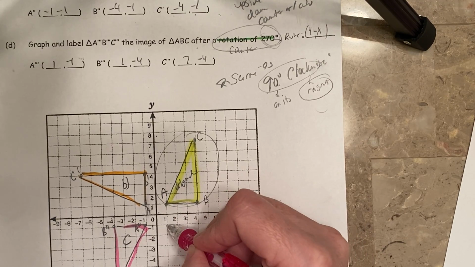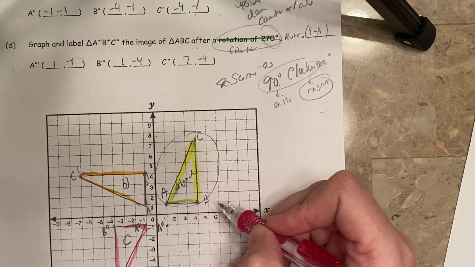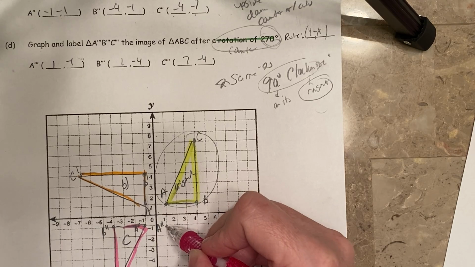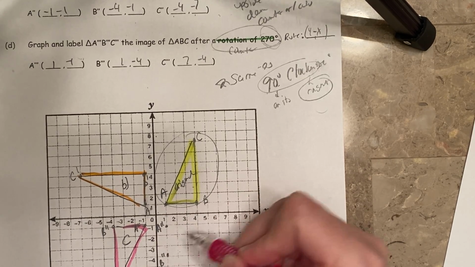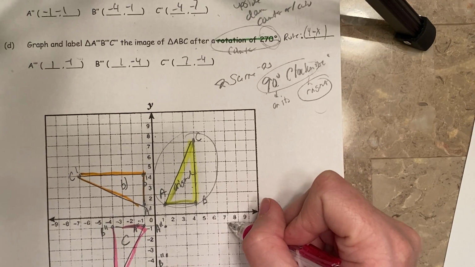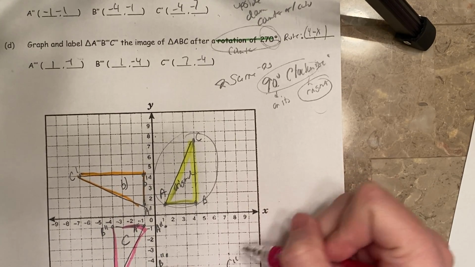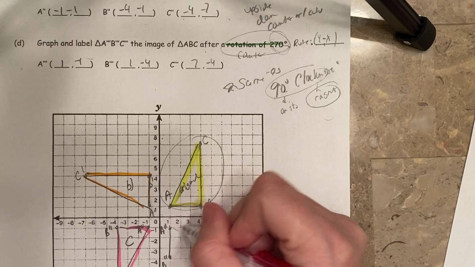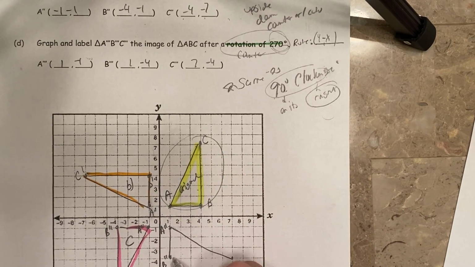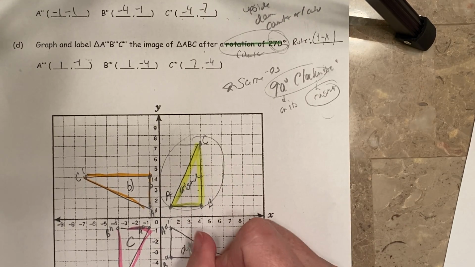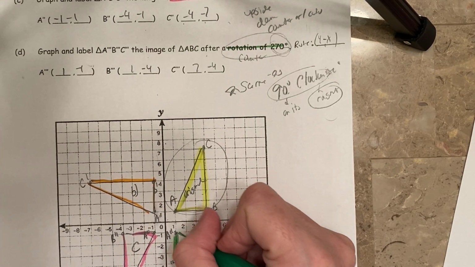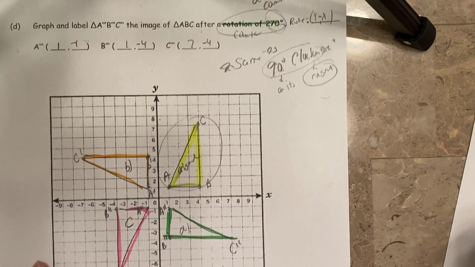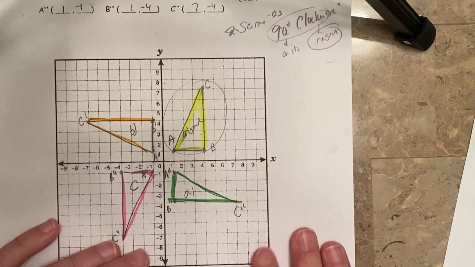So let's graph this. 1, -1 is A double prime. 1, -4, 1, 2, 3, 4 is B double prime. And then 7, 1, 2, 3, 4 is C double prime. And this is part D. And that is it. Whew, that was a lot.